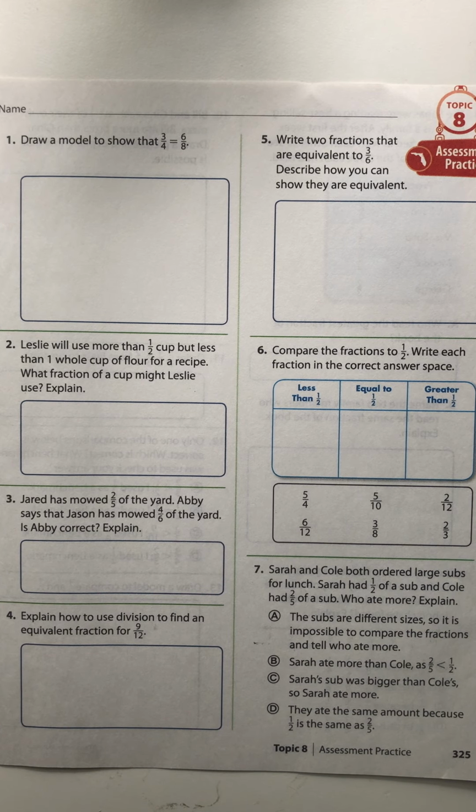Hi, in today's review video number 2, we're going to be looking at page 325 and 326, volume 2 of Envision for topic 8, reviewing for tomorrow's assessment. So this is the practice.